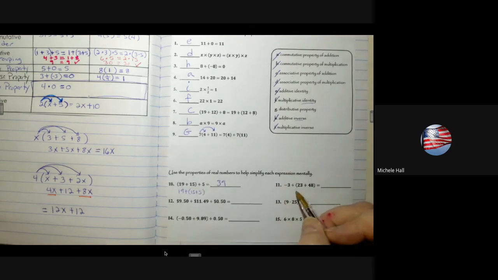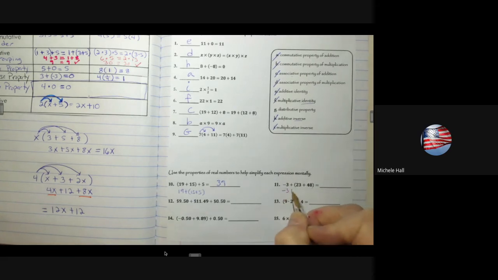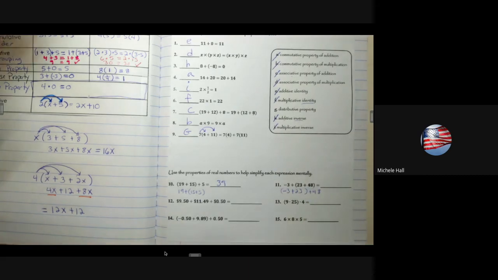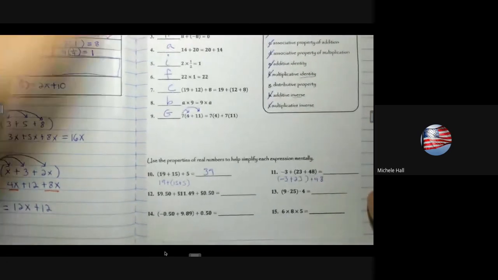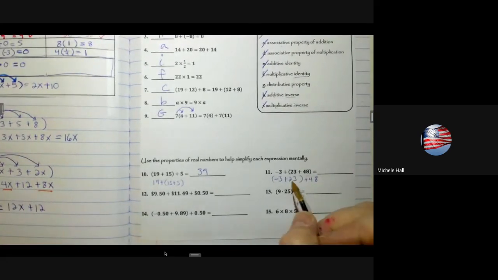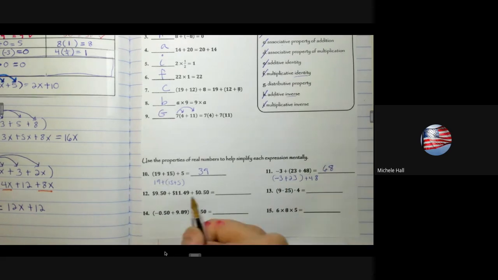What would I like to put together here? 23 minus 3 would be good grouped together. It helps you to add up numbers quickly if we use compatible numbers. 23 minus 3 is 20 plus 48. 48, 58, 68.